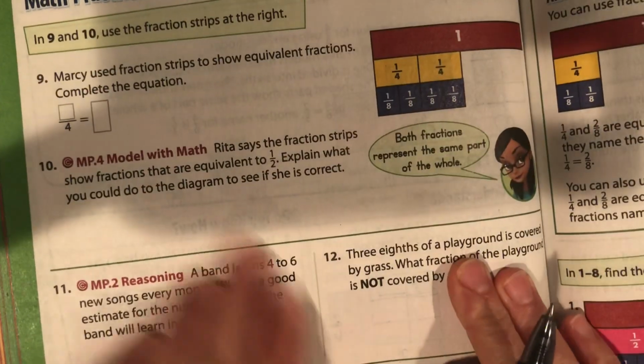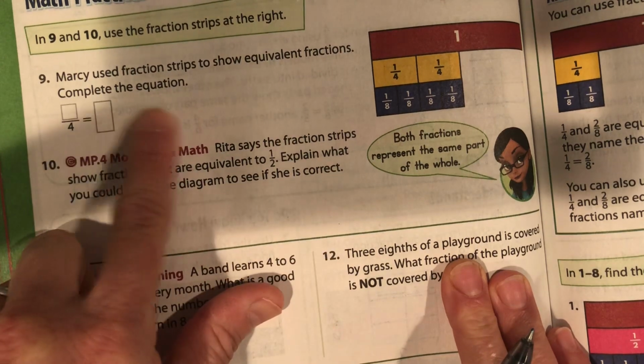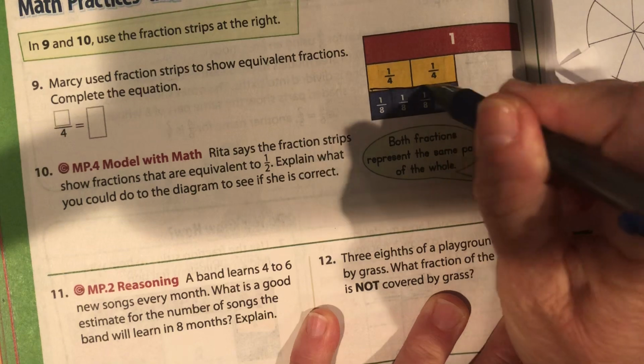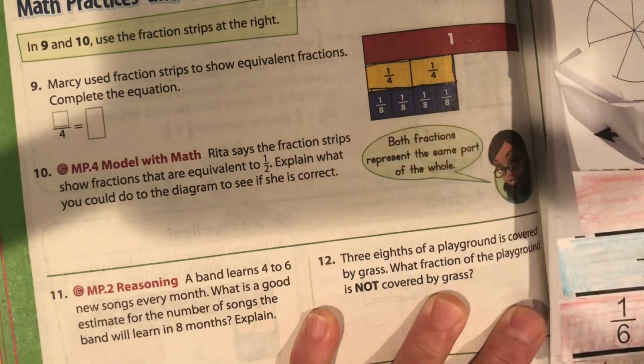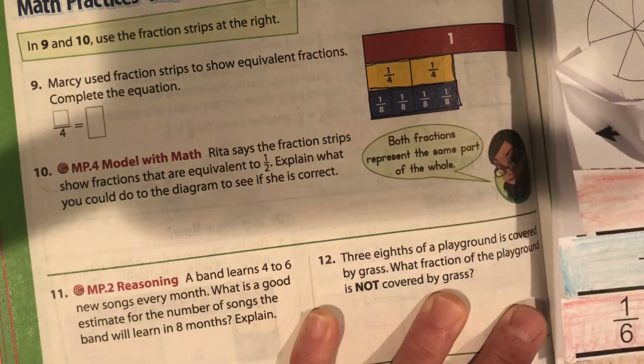All right, let's take a look at the back. Marcy used fraction strips to show equivalent fractions. Complete the equation. So how many fourths is equivalent to how many eighths?